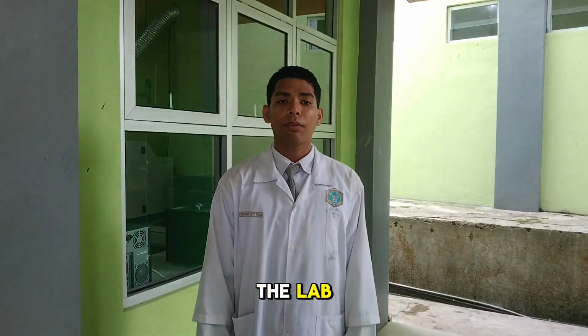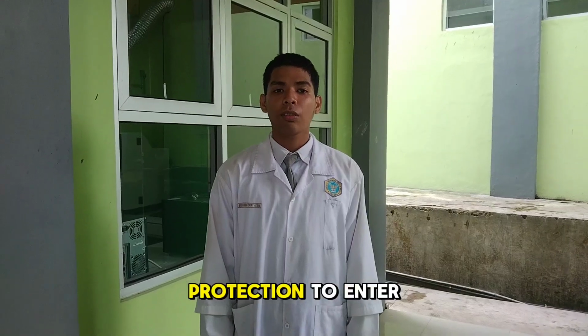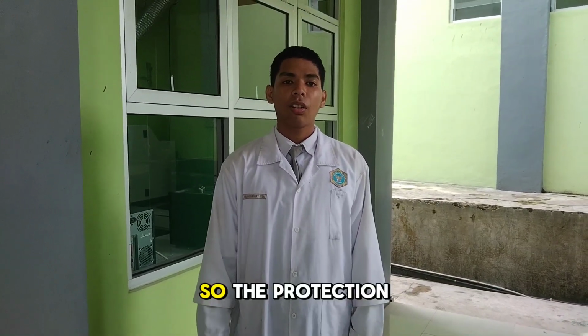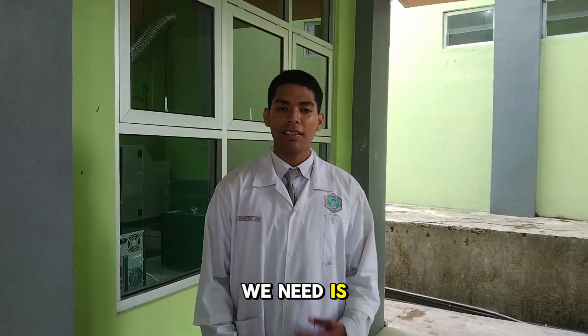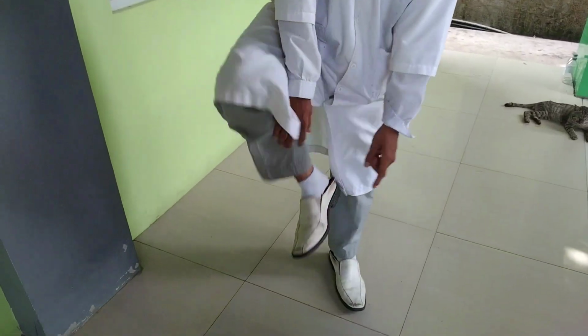Before we enter the lab, we must wear protection. The protection we need is a lab coat and lab shoes, and that's all.